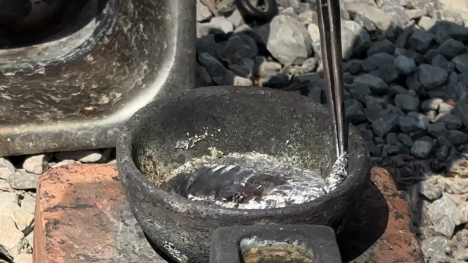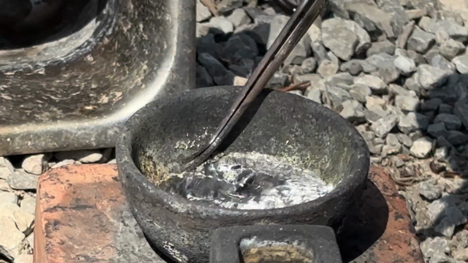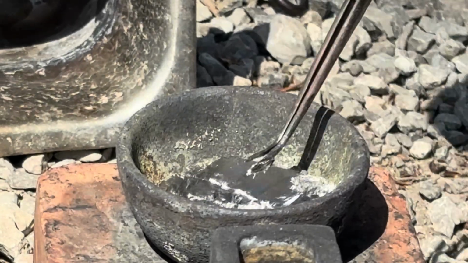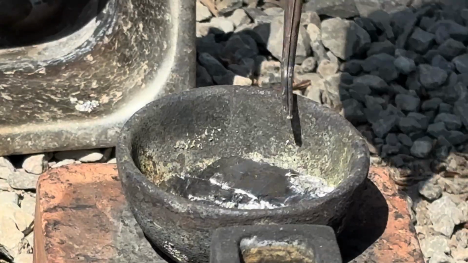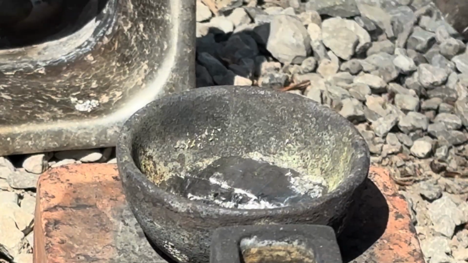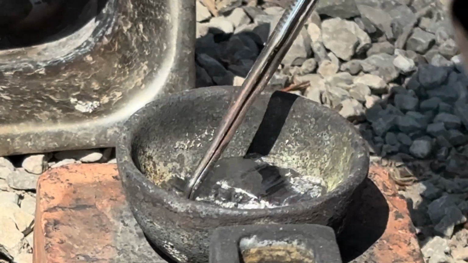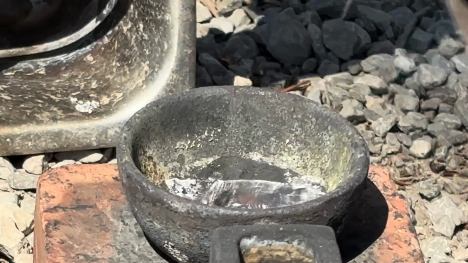So now we have to do a slag scraping, which basically means getting all that gunk and stuff that's on top of the metal off. That way it doesn't act as a nucleation site for the crystals. We want the metal itself to be its own nucleation site for a crystal, not the slag.